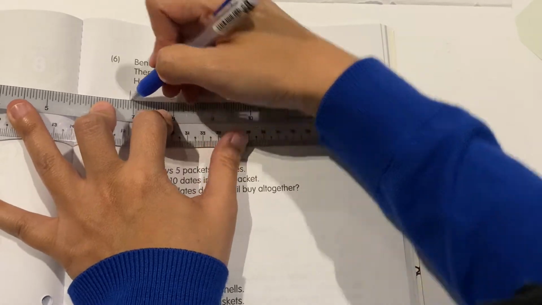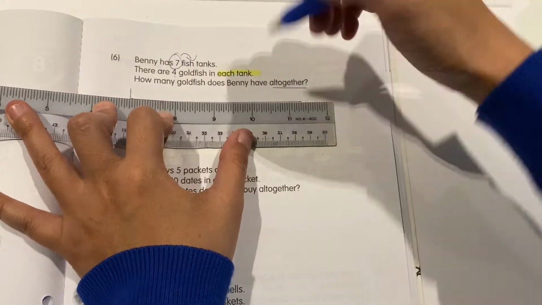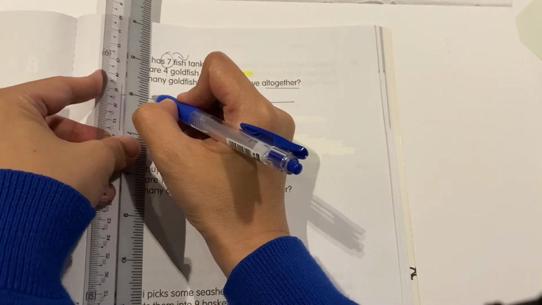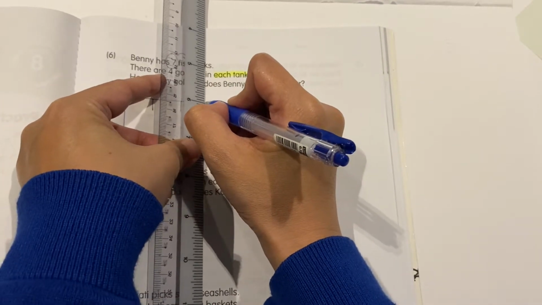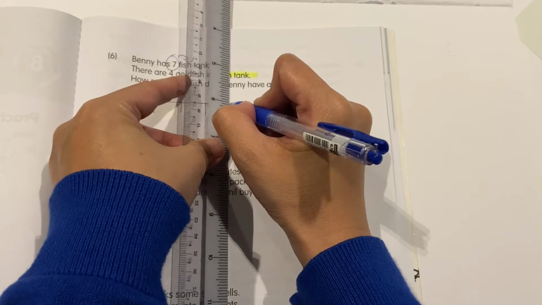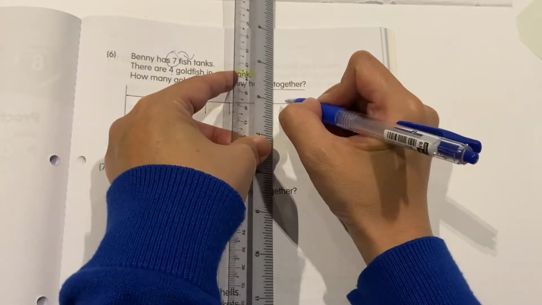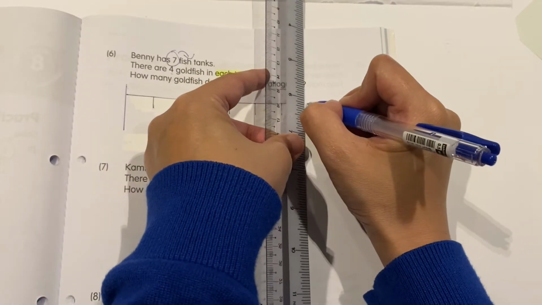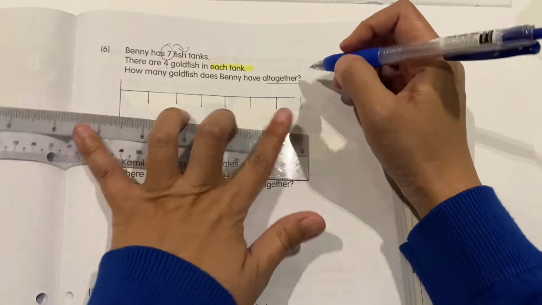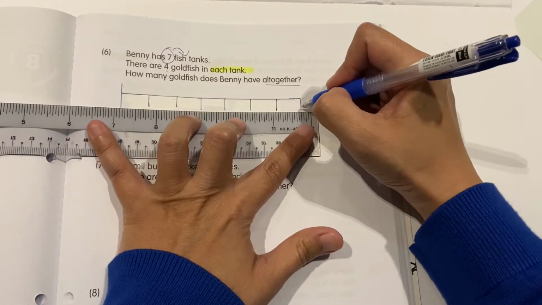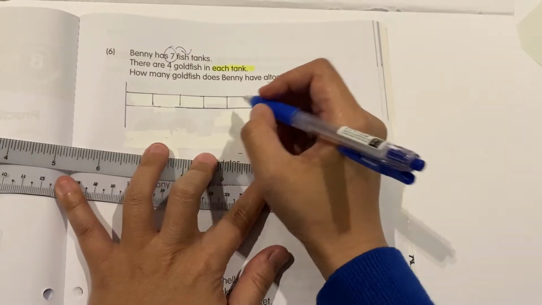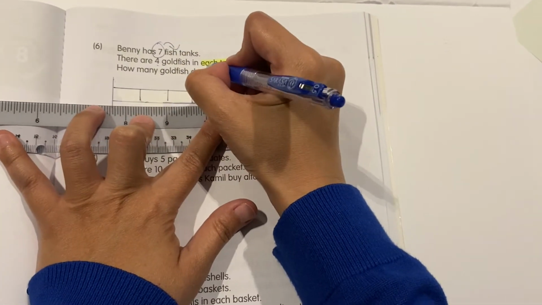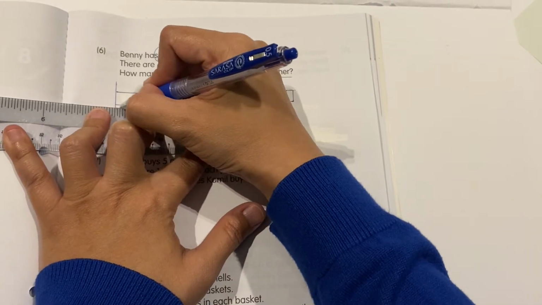Okay, so I have to draw 7 groupings, means 7 bars. So that's 1, 2, 3, 4, 5, 6, and 7. So you have 7 bars there. Okay, so in each means 1.